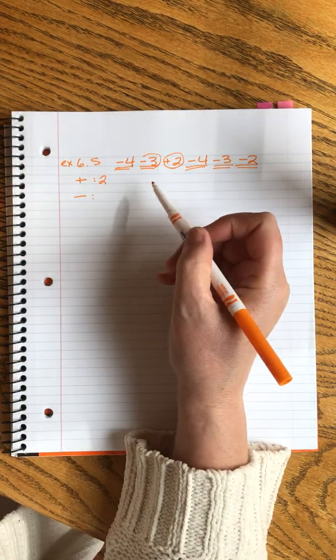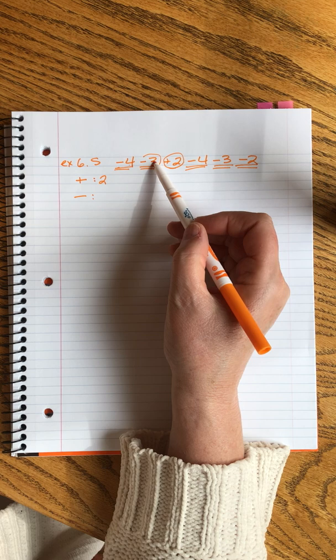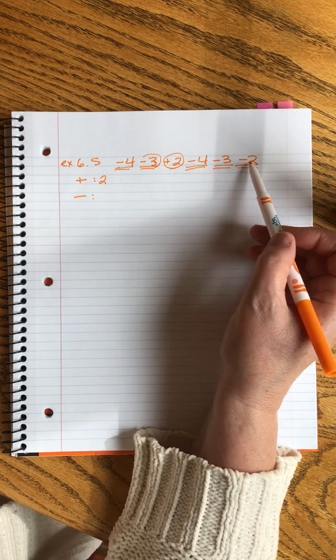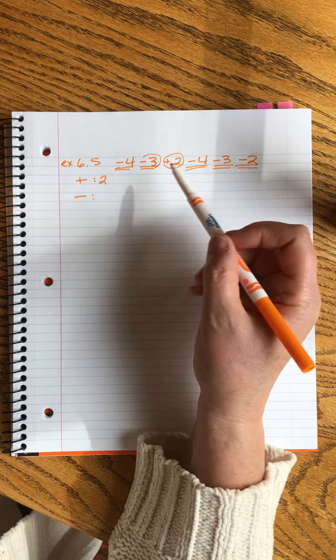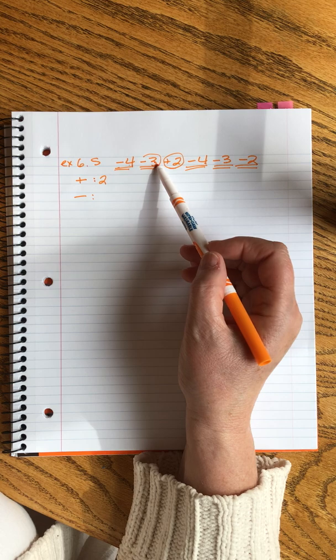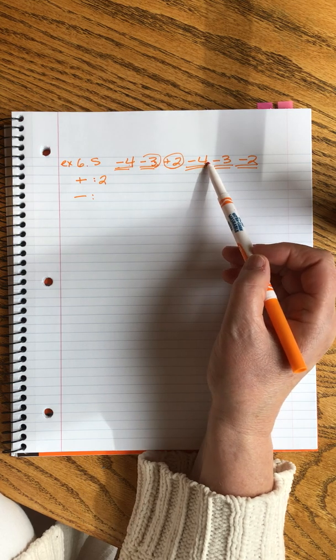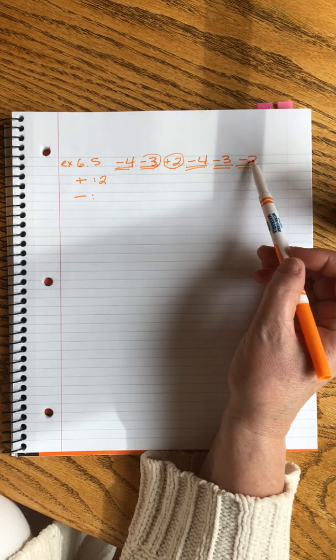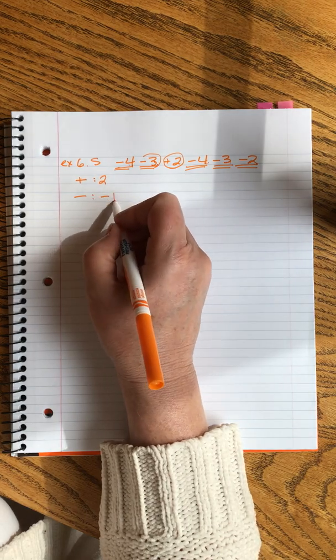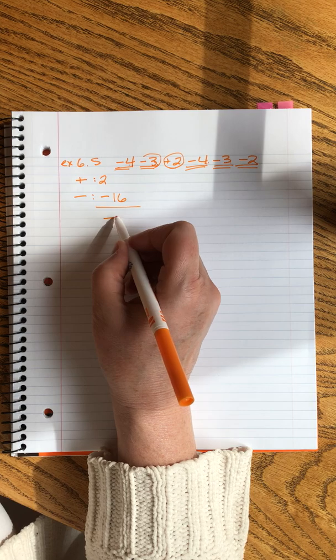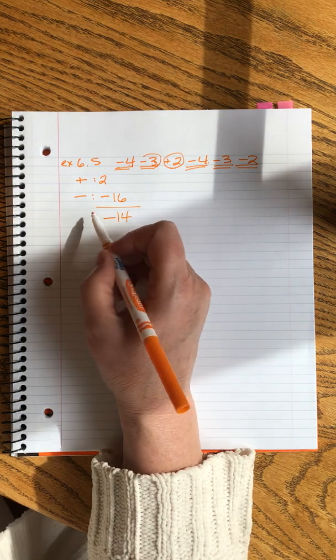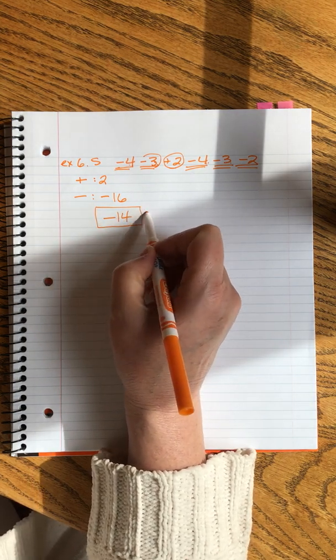All my negative numbers add up to 4 and 3 is 7, 11, 14, 15. Let me do that again. 7, 11, 14, 15, 16. There we go. That makes more sense to me. And then I can combine these two numbers and get a negative 14. And that's the right answer.